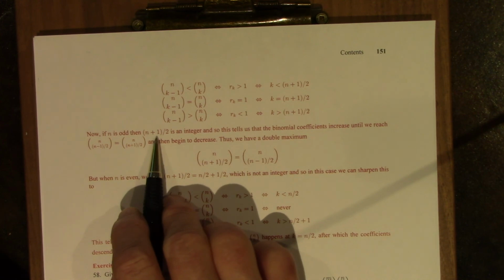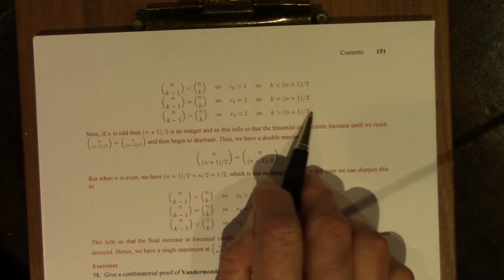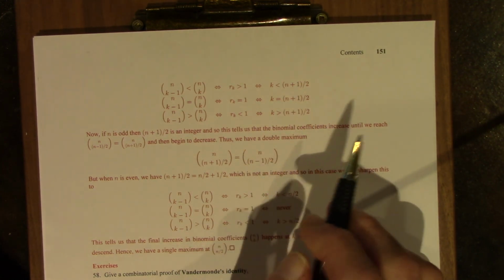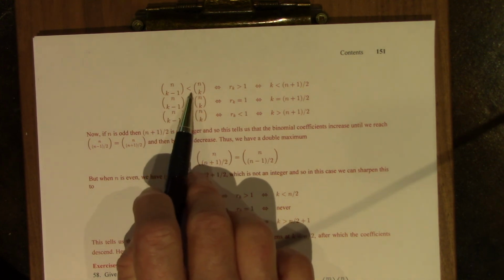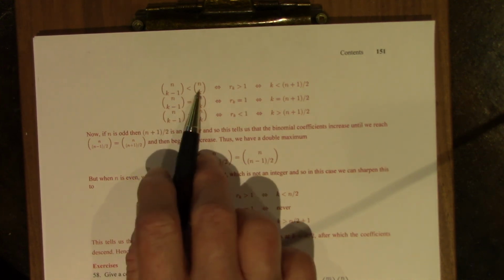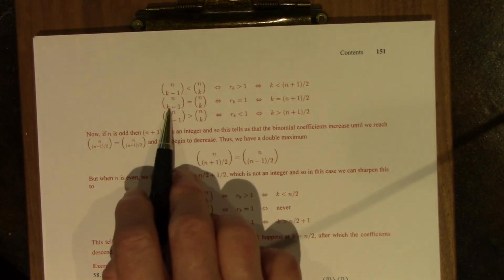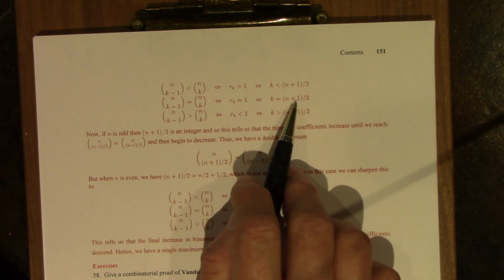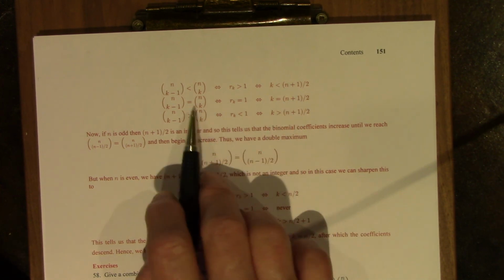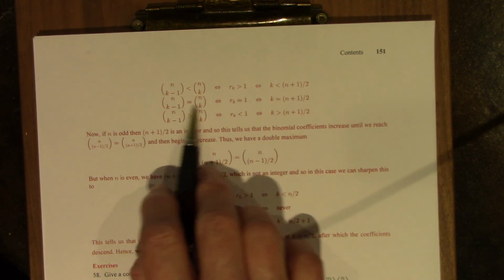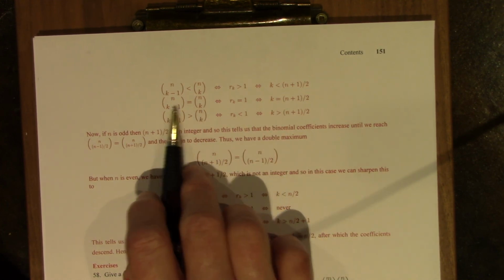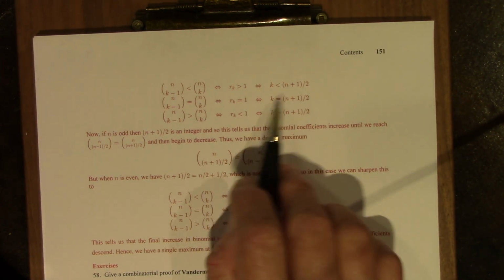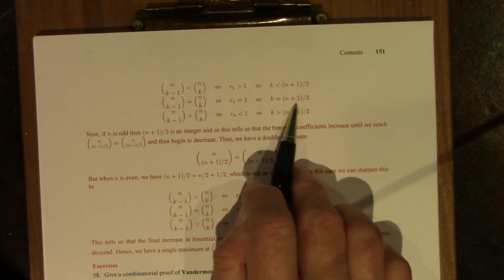So now if n is odd, then n plus 1 over 2 is an integer, so these are all integers. And this tells us that the binomial coefficients increase until you hit this n choose k minus 1, which is equal to n choose k, for this k. For this specific k is when the binomial coefficients reach their peak. These two are equal, so we peak out right here. If k is equal to this, k minus 1 is equal to n minus 1 over 2.